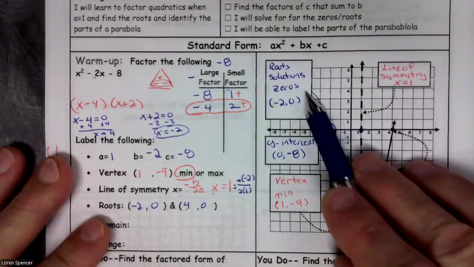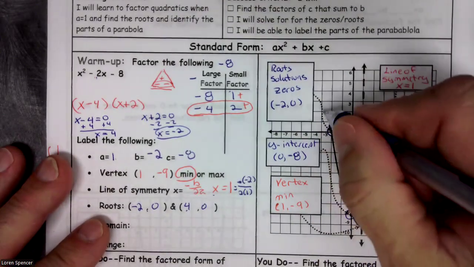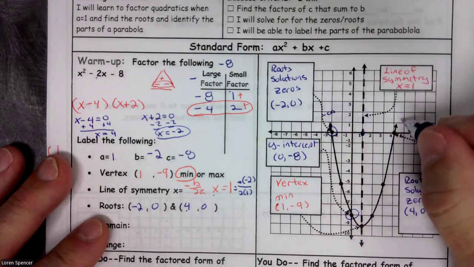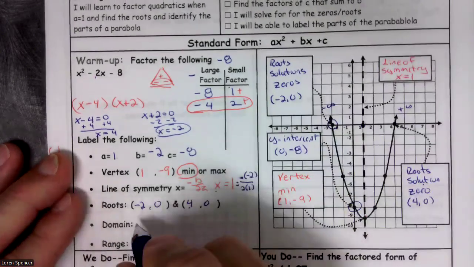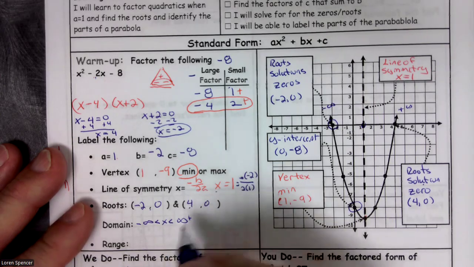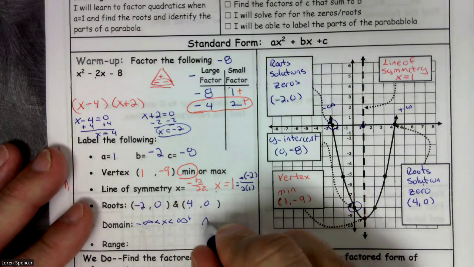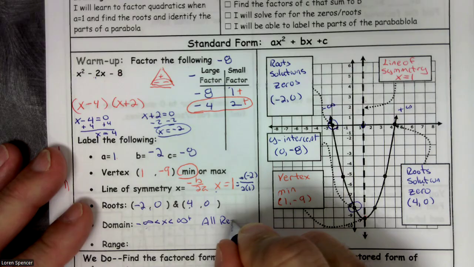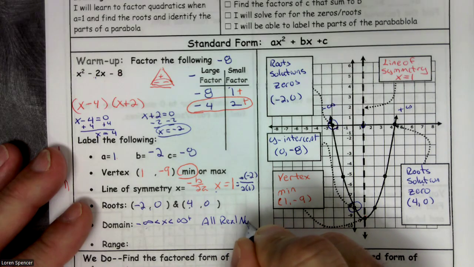Then it asks for the domain. Well, this keeps going this way, it has an arrow on it, so that means it's going to -infinity to +infinity. So the domain is -infinity less than x less than infinity. But we don't say that. We always say all real numbers.